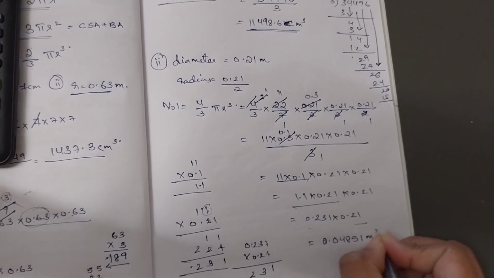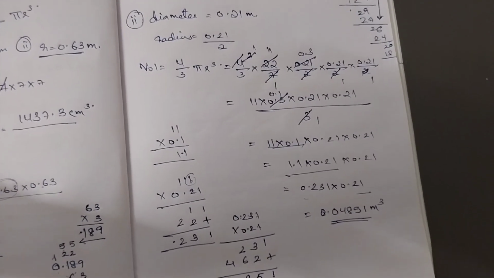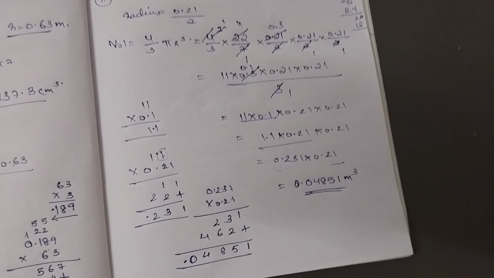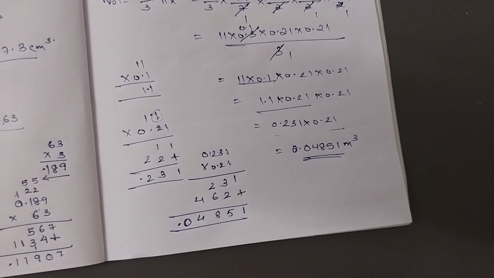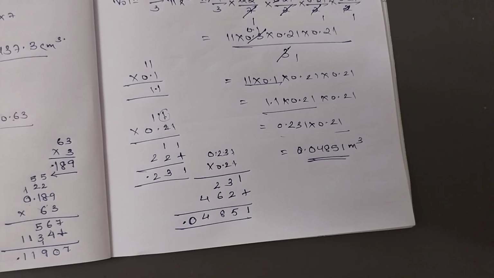0.04851 meter cube of water will be displaced when I put it into a beaker, is what I understand in here.